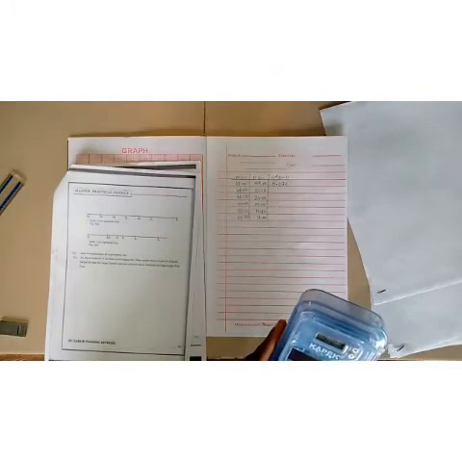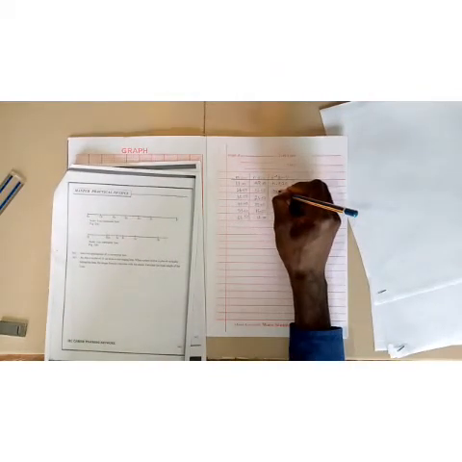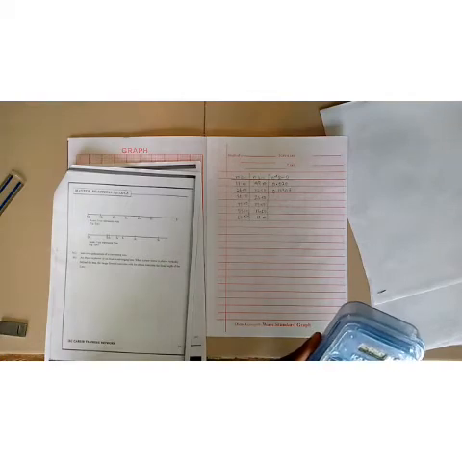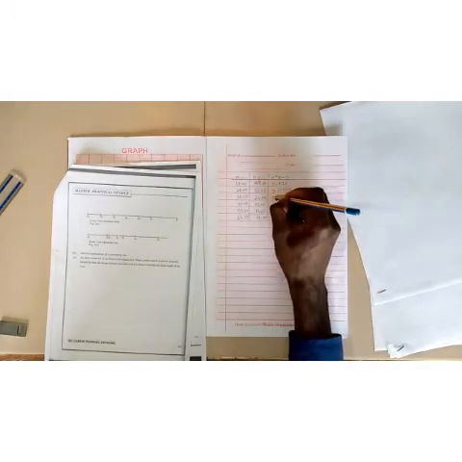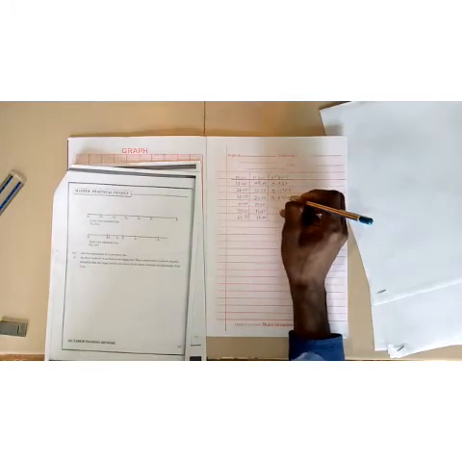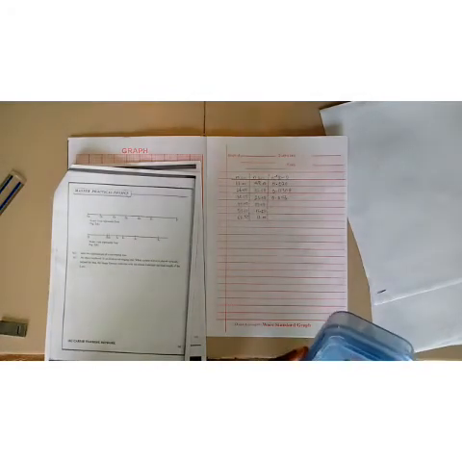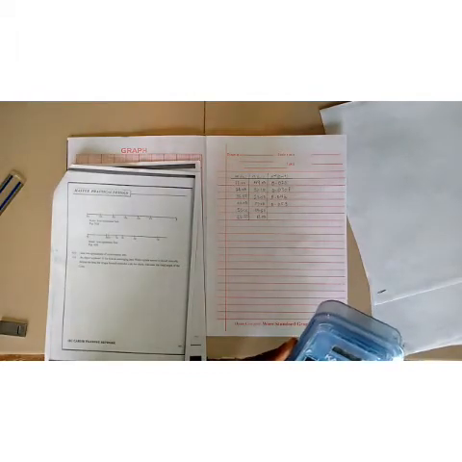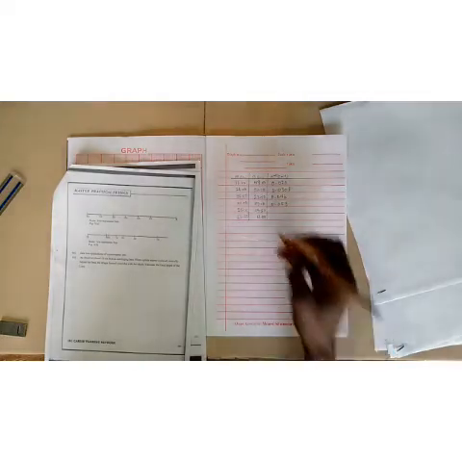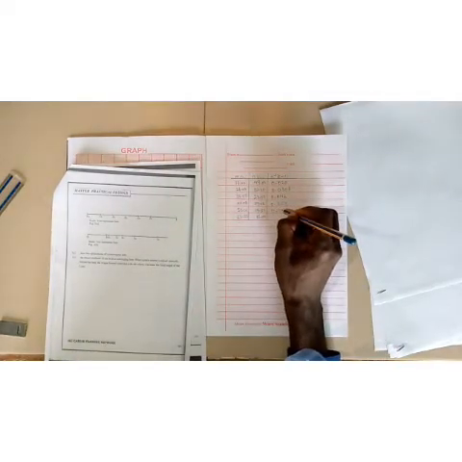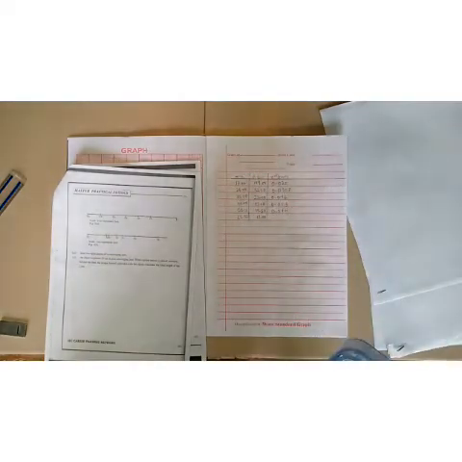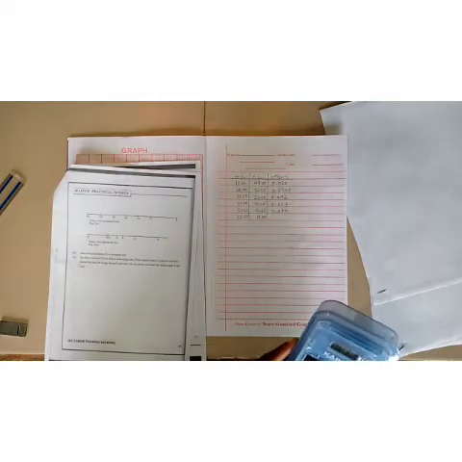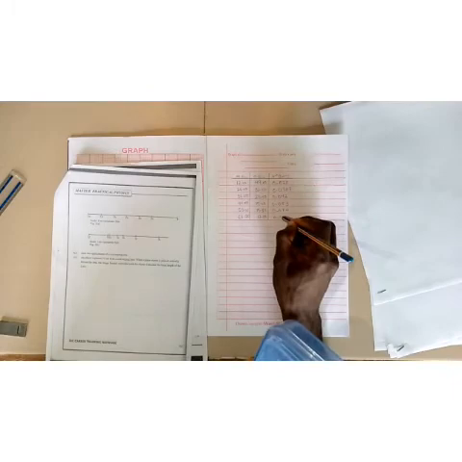Then we have 1 all over 32.5, that gives me 0.0307. So I have 1 all over 23.50, that gives me 0.042, or that's 0.043. So 1 over 19, that is 0.053. So then I have 1 all over 13.50, so that gives me 0.074. Yes. Then I have 1 all over 12.5, so that gives me 0.080.